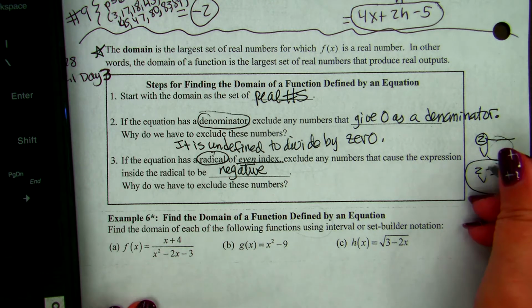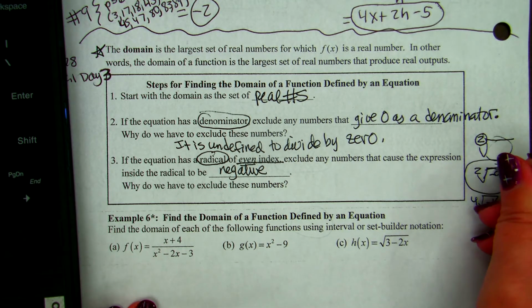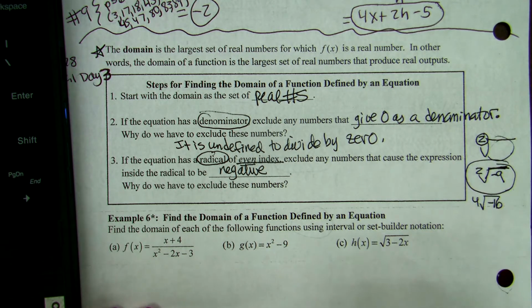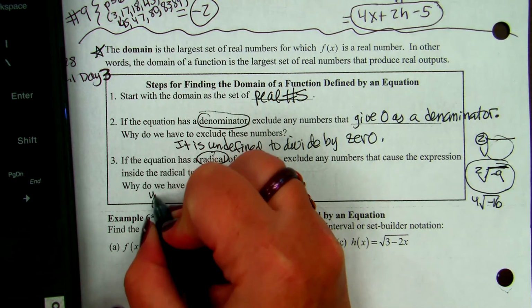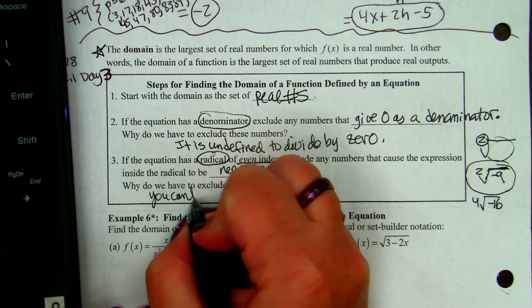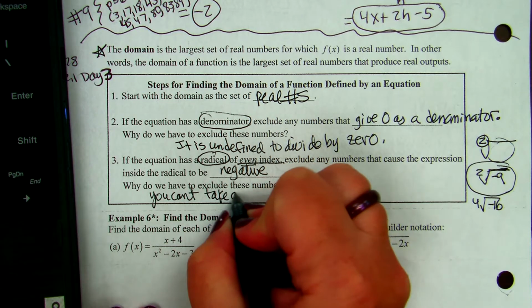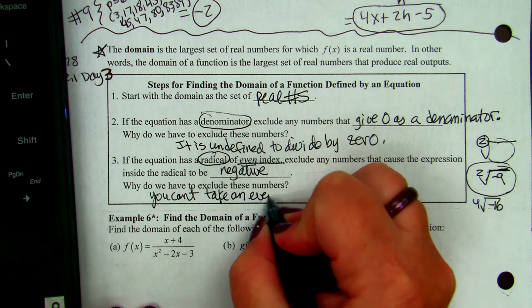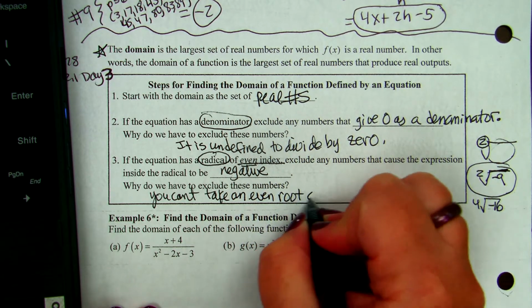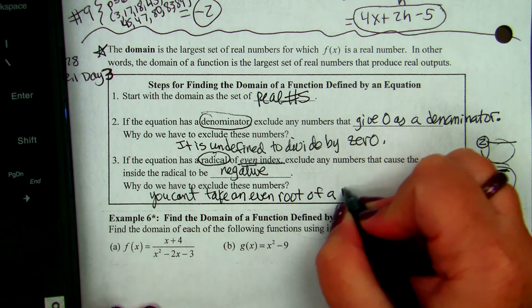If it's an odd index, then it's okay to have negatives. But if it's even, you can't. So you can't take an even root of a negative number.